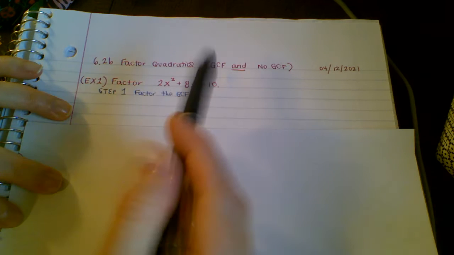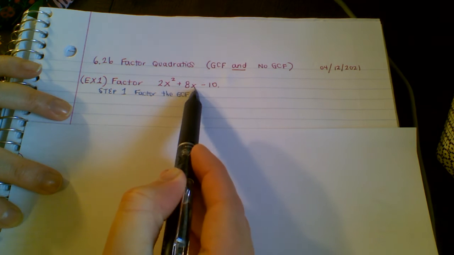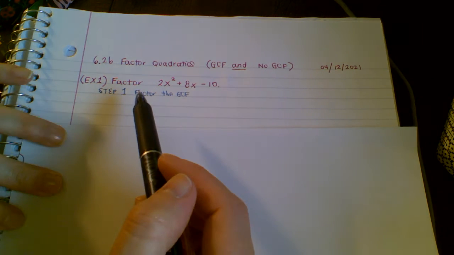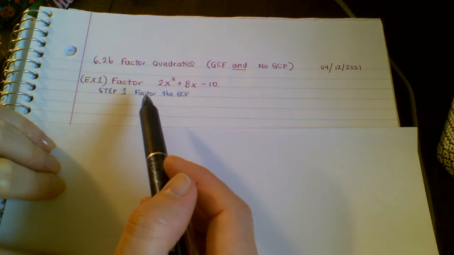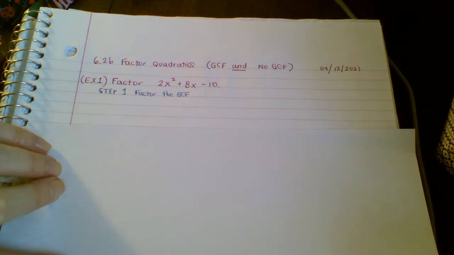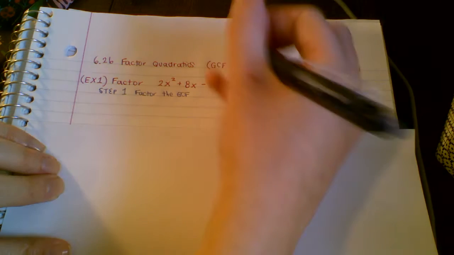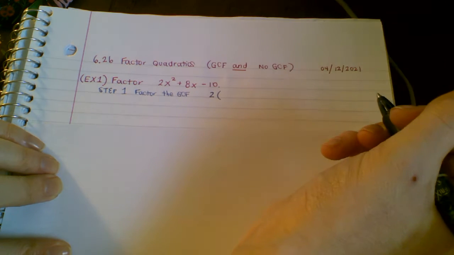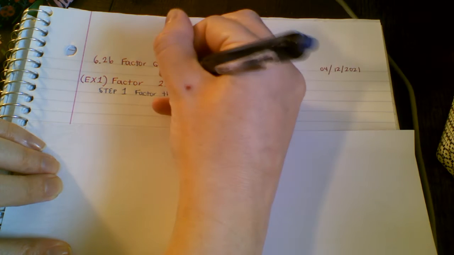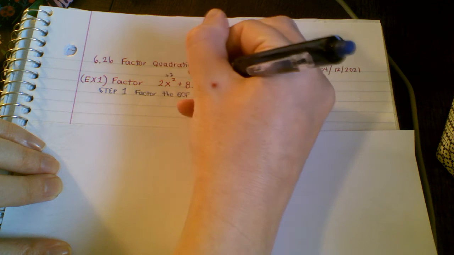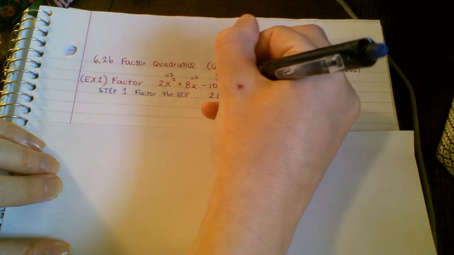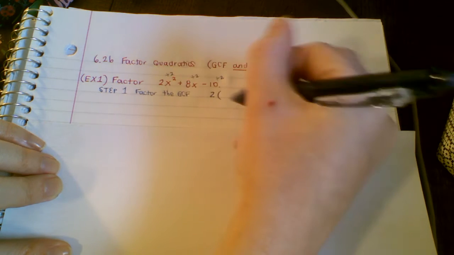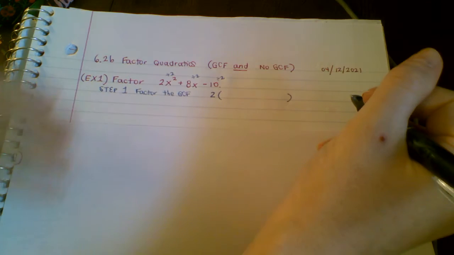And when I look at these three terms, 2x squared, 8x, negative 10, I know that the GCF, the greatest common factor, is 2. So I write the 2 outside of the parentheses, and then I divide each of these three terms by 2 and write what's remaining in the parentheses.